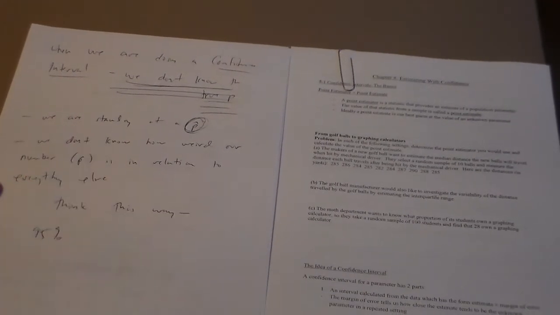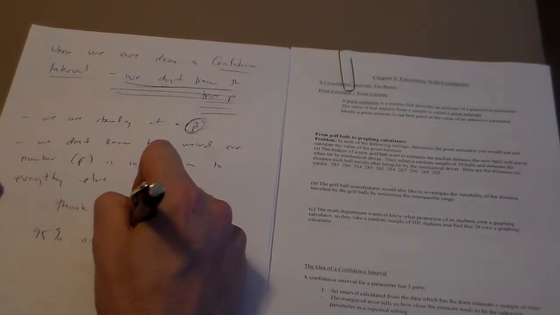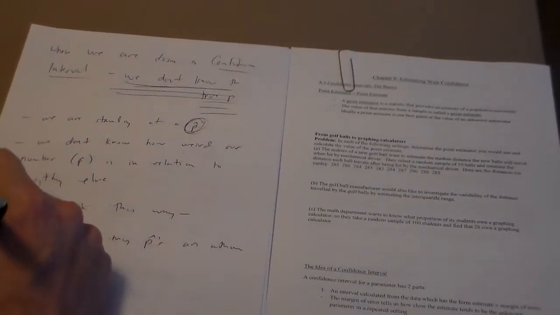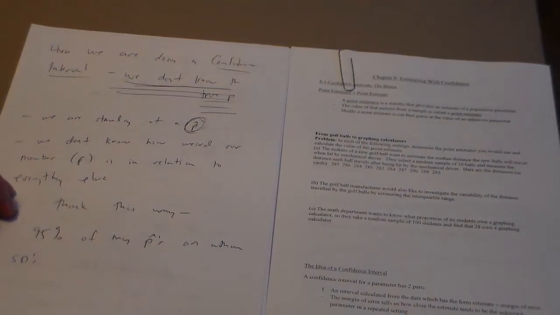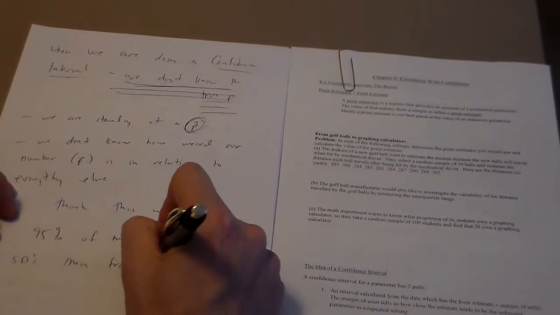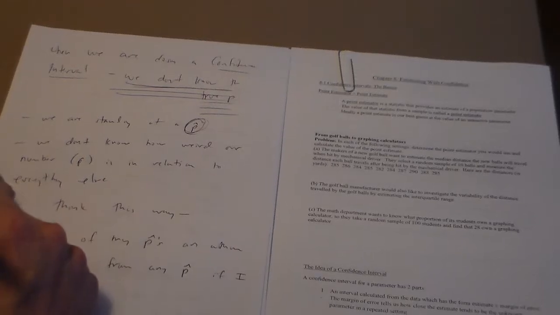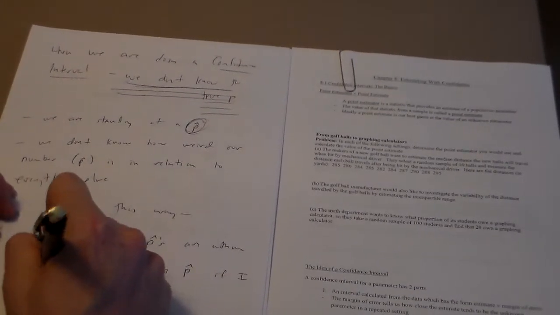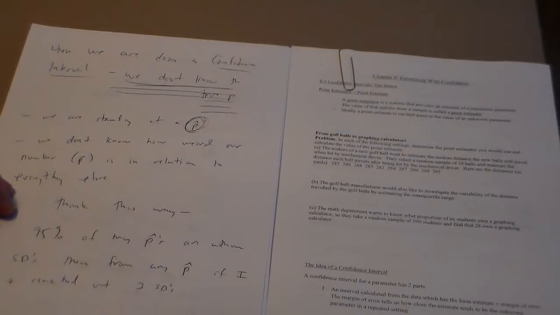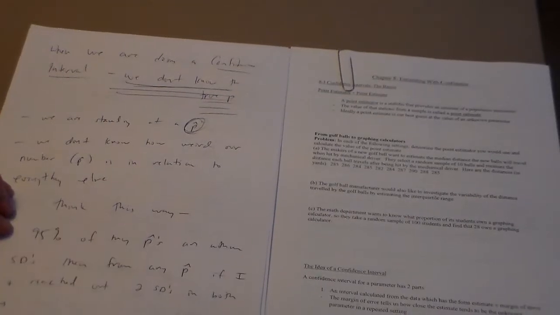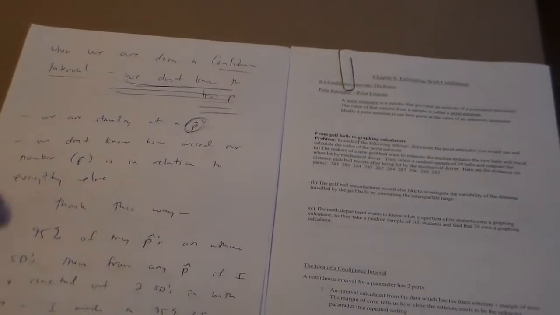If 95% of my p-hats are within 2 standard deviations, then from any p-hat, if I stood and reached out 2 standard deviations in both directions, I made a 95% confidence interval.